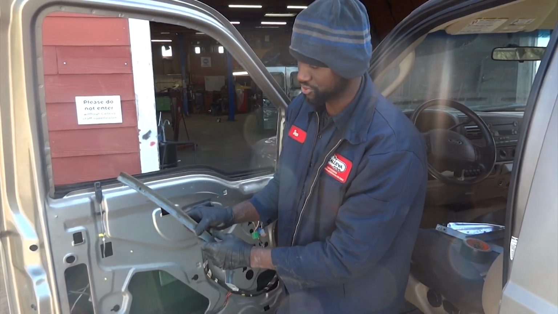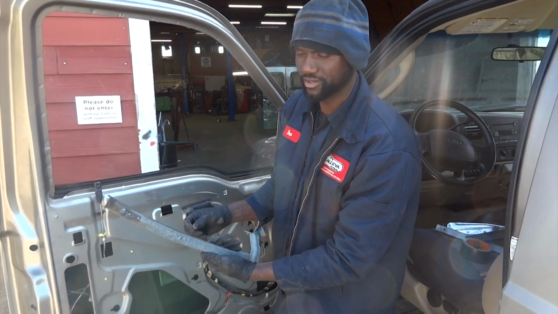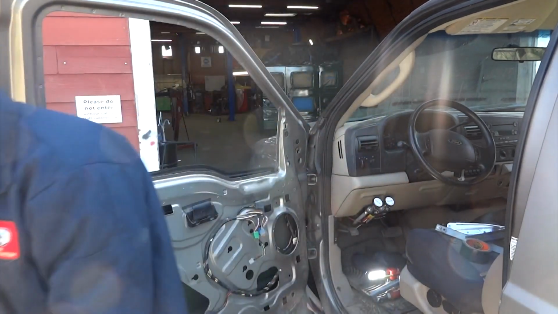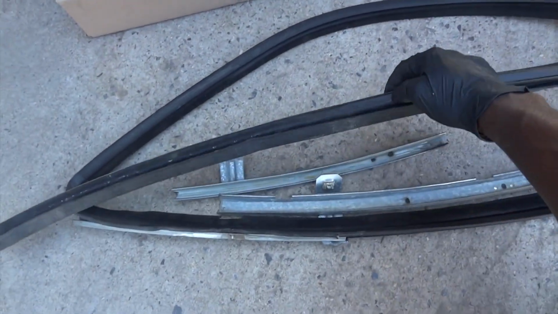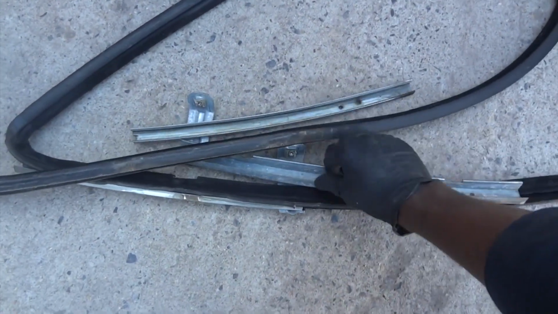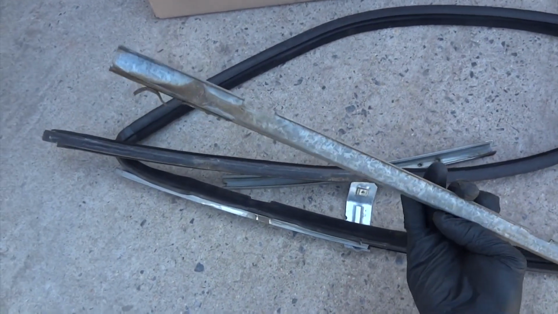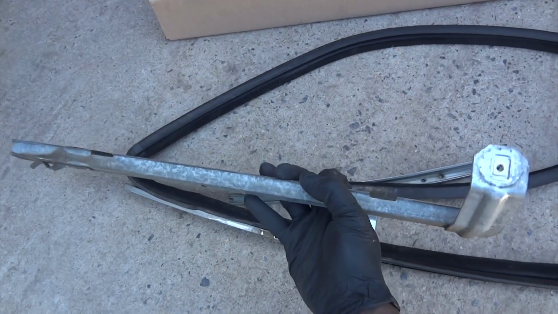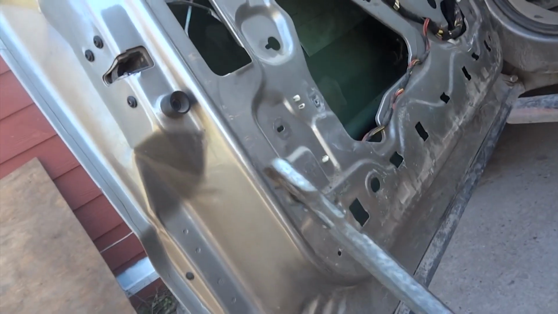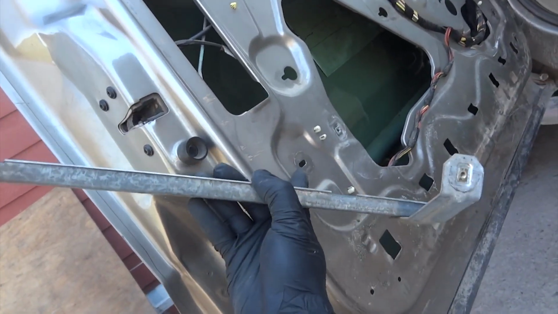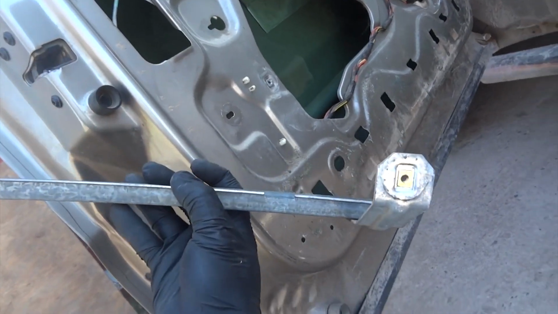Okay, so I'm going to show you the whole thing over here. We got the window track removed, and here is the old one. So this is the back piece. Okay, so this piece over here clips on the door, and then there's actually a bolt that holds it against the door over here.